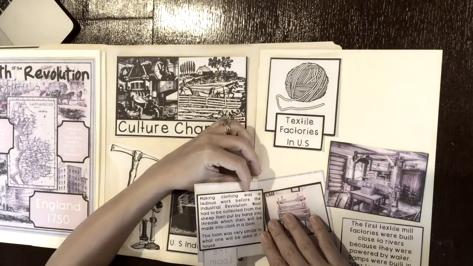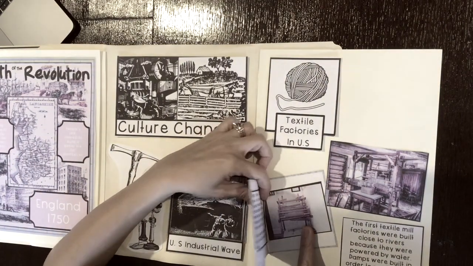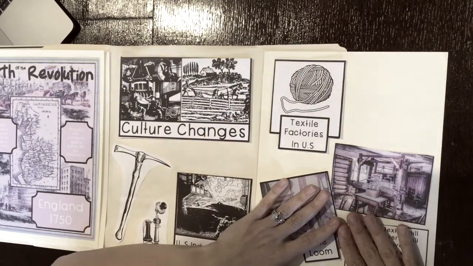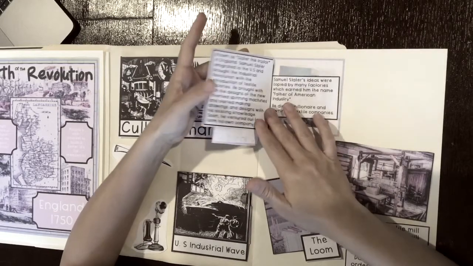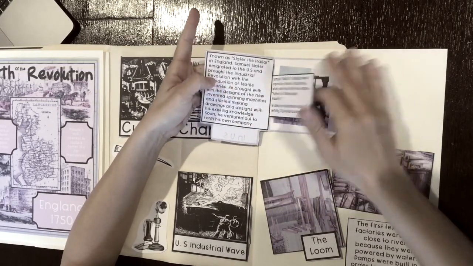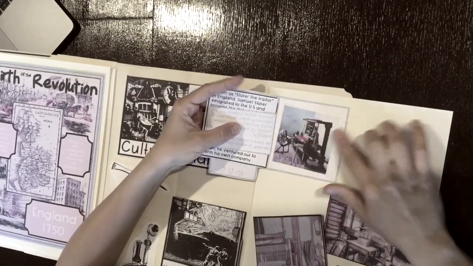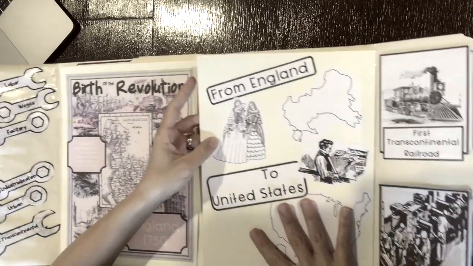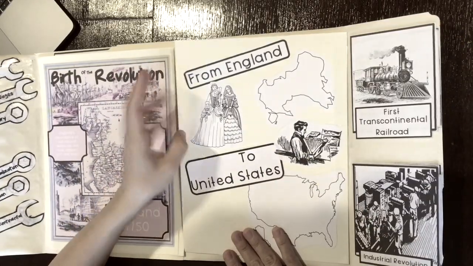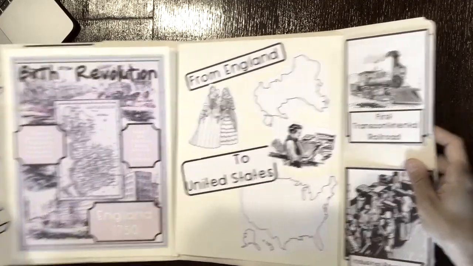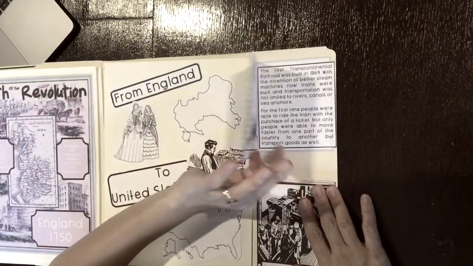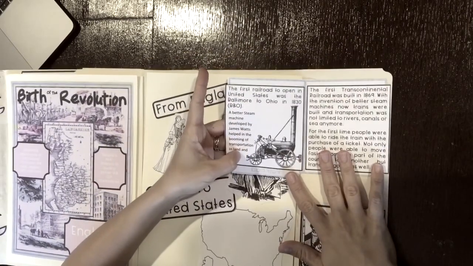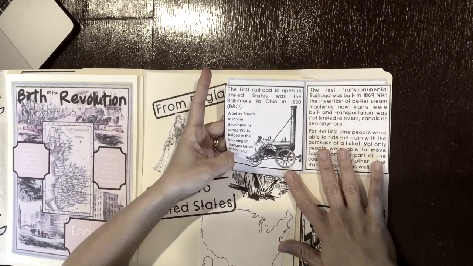And then this is the loom, okay? And I put a photo of the loom. I think it kind of glued in here a little bit. The textile factories in the United States, okay? We have photos of that. And then this is the other side of that cardstock insert, again with some coloring. The First Continental Railroad, and then you have information there with some nice graphics.